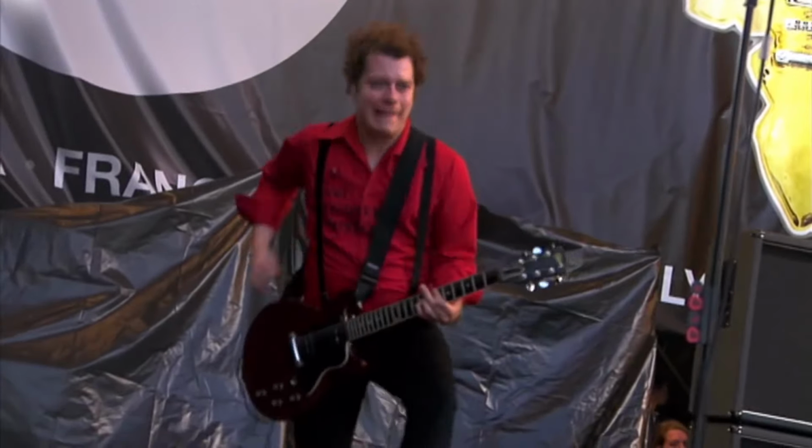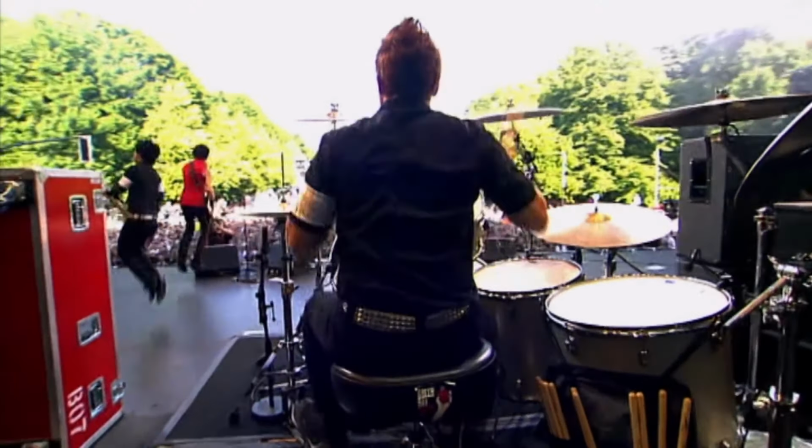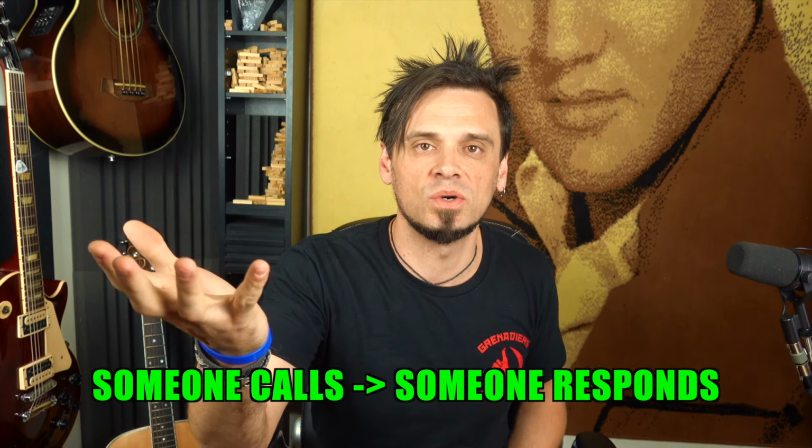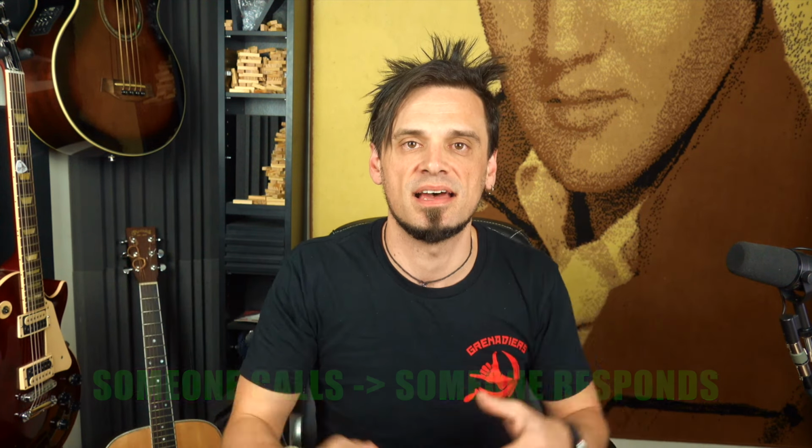Or it could be that a drummer is just laying down a beat and then they realize that there's a bit of a break in with the vocals or an instrument. And then they might do a little drum fill in between. Whatever it is, something's putting the call out and then something else is responding to that.